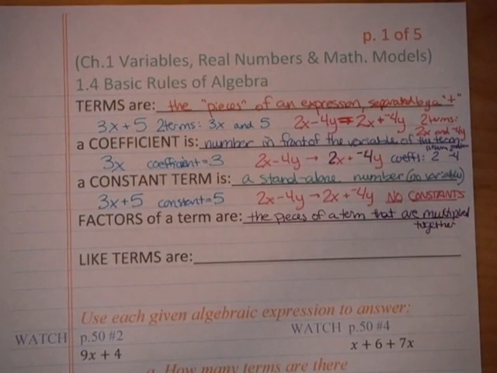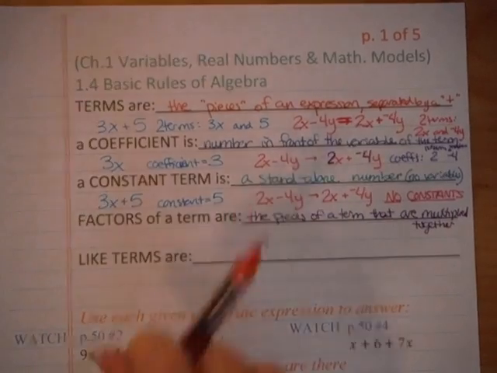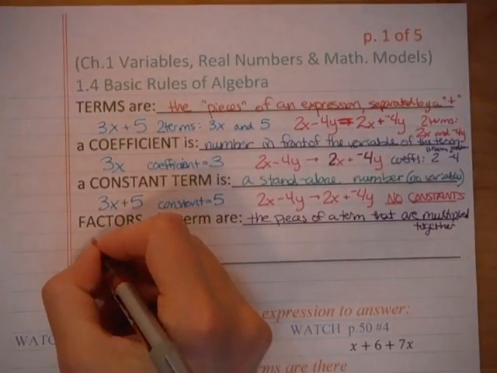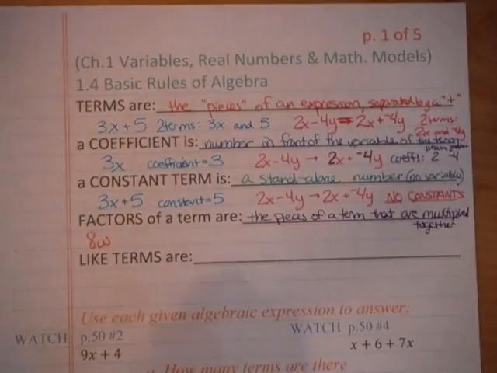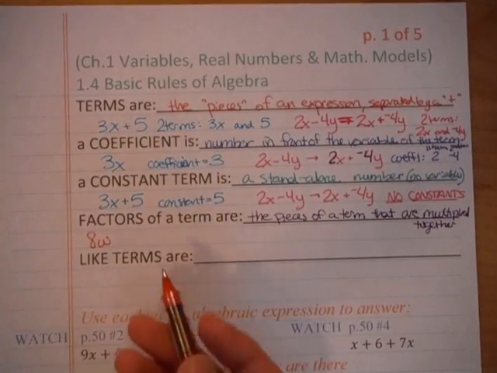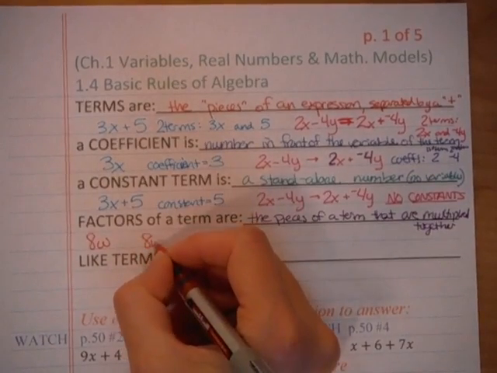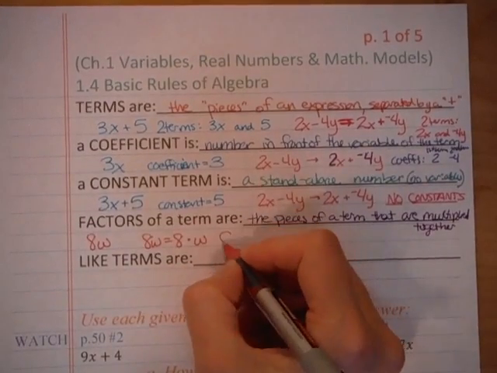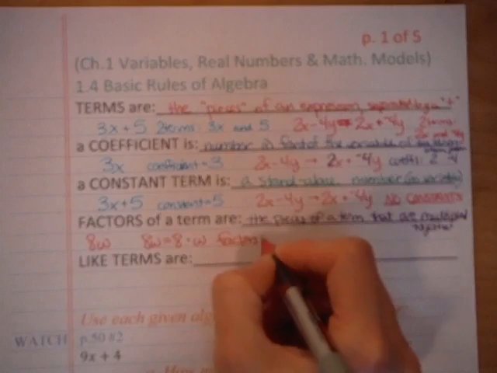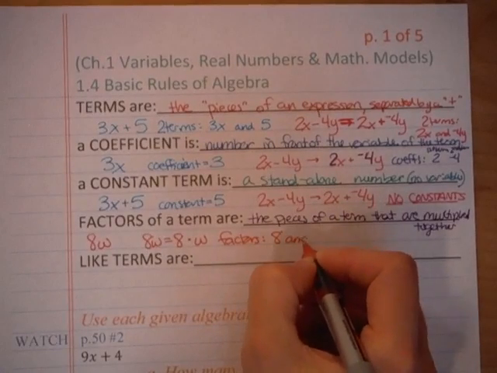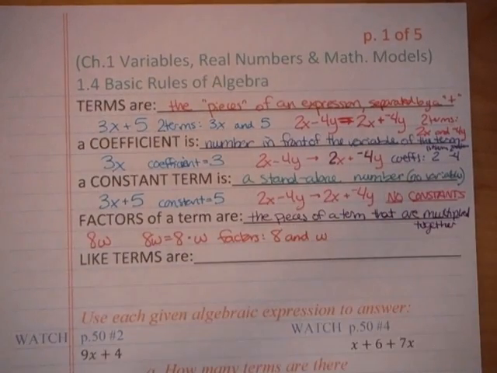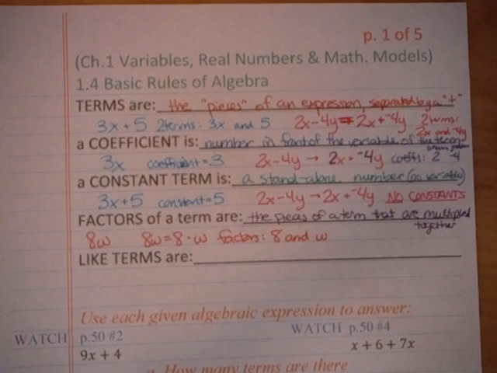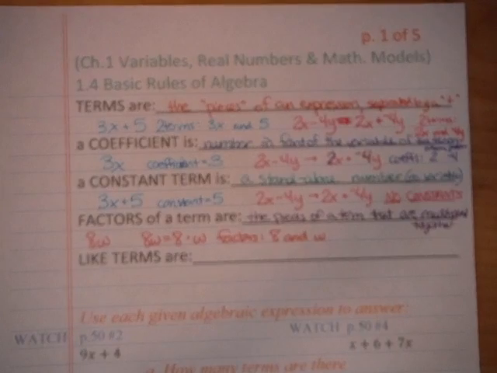So let's switch to a fresh example here. If we had 8w, we know that if 8w is our expression, it is equal to 8 times w, so we can see that the factors are going to be 8 and w. We don't know what w is, but we know it's being multiplied together with 8, and so that makes it a factor.